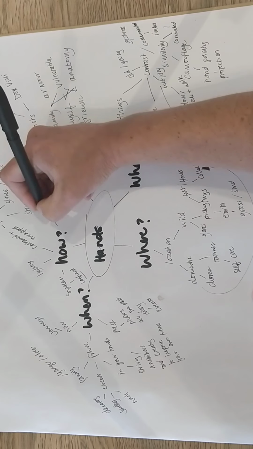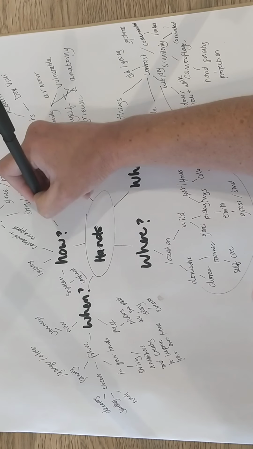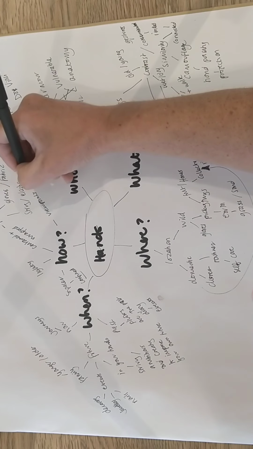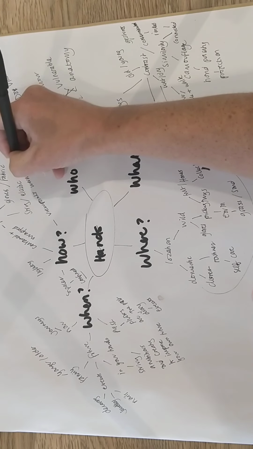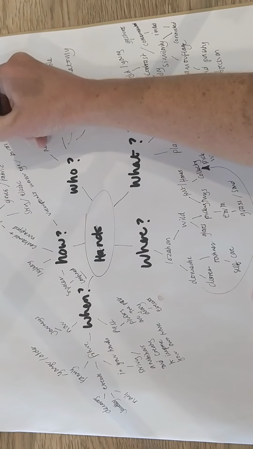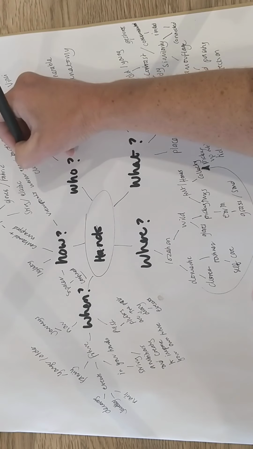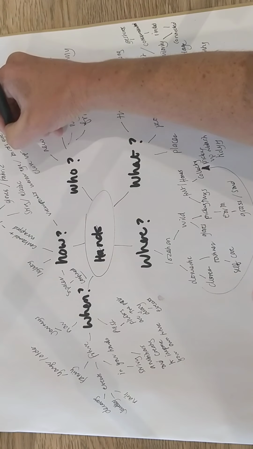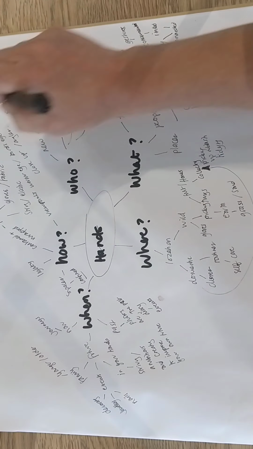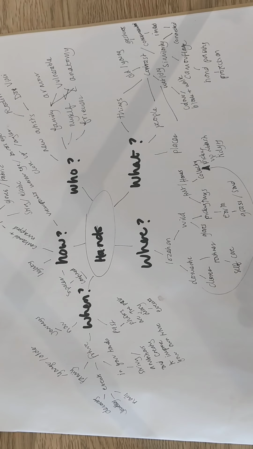You can also think about the how with your camera, so viewpoints, worm's eye, bird's eye, close up, etc. Angles. Okay, so hopefully all of this is going to help you to generate new ideas for the direction that your project is going to go in.